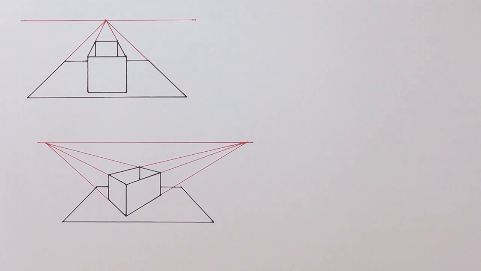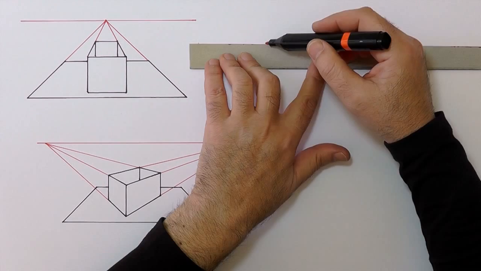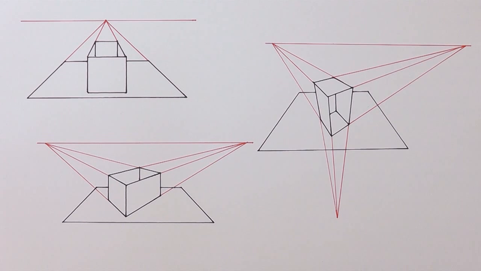2-point perspective is when the box is drawn from an angle, like in this case. 2-point perspective is a simplification. It assumes that vertical lines are parallel to each other and do not converge. Can you see the difference now?